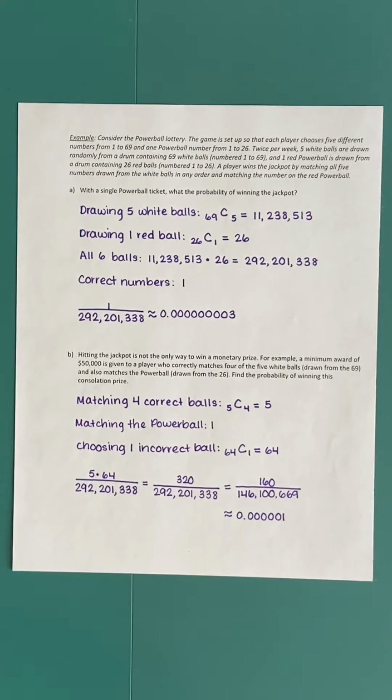Okay, so the game is set up so that each player chooses 5 different numbers from 1 to 69. So you have all the numbers from 1 to 69. You choose 5 different numbers from that group. You can't choose the number more than once. Choose 5 different numbers. And you're going to choose 1 Powerball number from 1 to 26. So that's how you fill out your lottery ticket. Choose 5 numbers from 1 to 69, and then choose your Powerball number from 1 to 26.